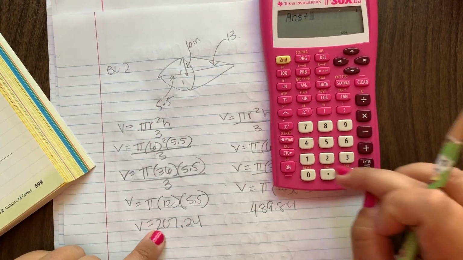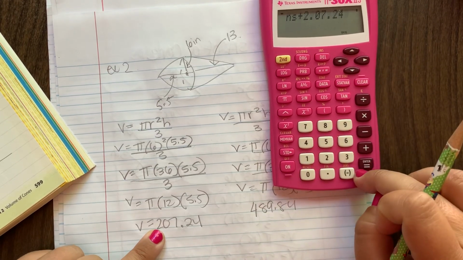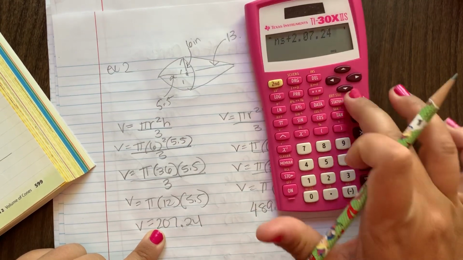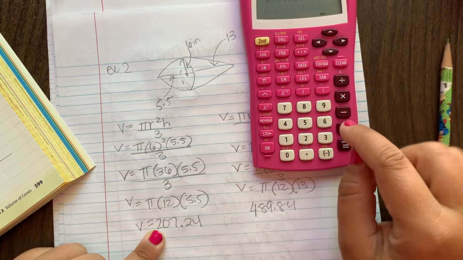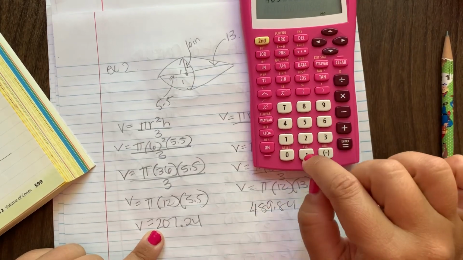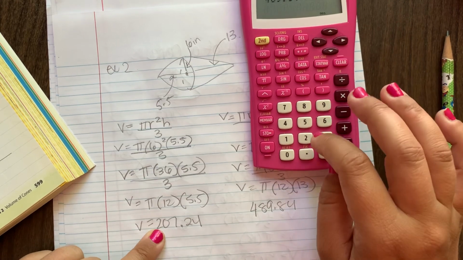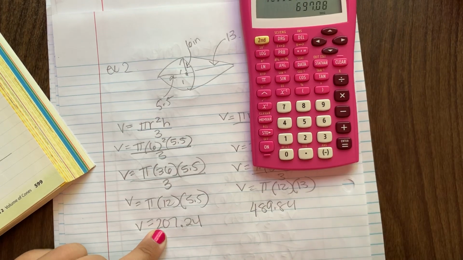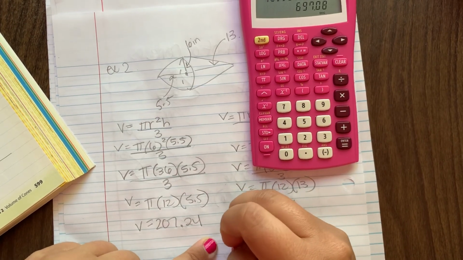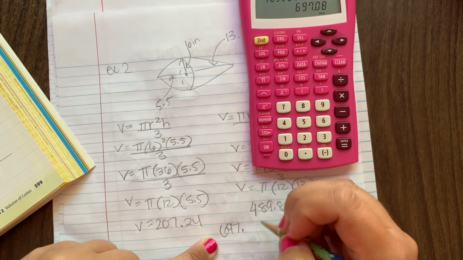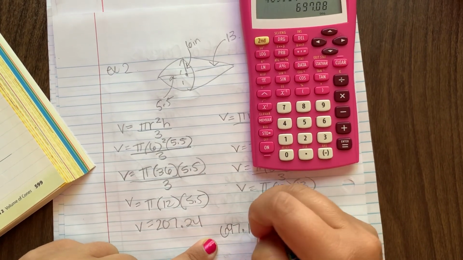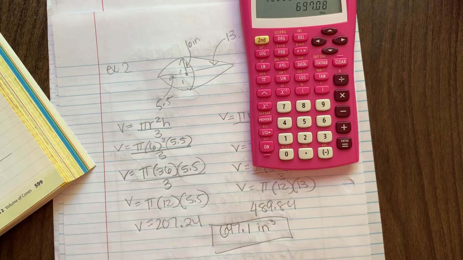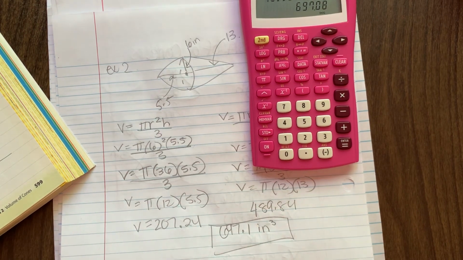Now remember, the volume is going to be this whole figure, so I need to go ahead and add these together. So I'm going to add 207.24 to this. Sorry, everyone, I got a weird decimal in there. So I have 489.84 plus 207.24, and that is going to give me a grand total of 697.1 inches cubed, because remember, we're doing volume and everything's inches cubed. There you have it, volume of a cone. Let me know if you have any questions.